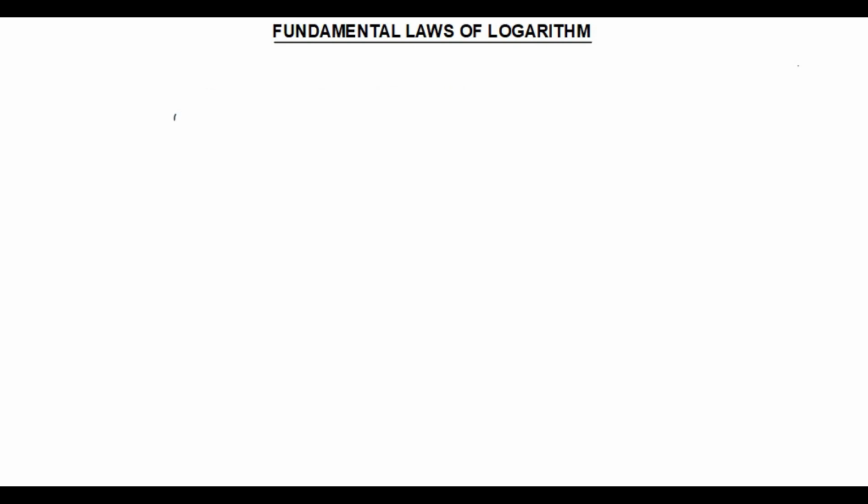Let's look at the second fundamental law of logarithm. That is, we subtract two logarithms with the same base. That is log m to the base a minus log n to the base a. Whenever we subtract two logarithms with the same base, what we need to do is take logarithm once with the same base and divide the two arguments, that is m divided by n.